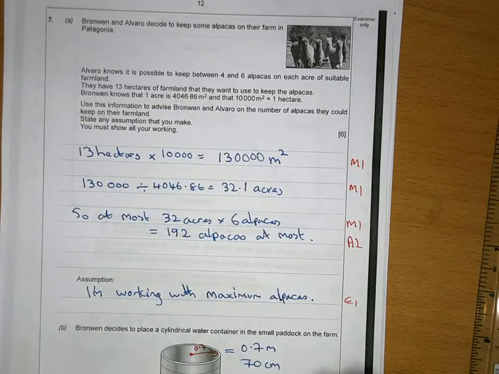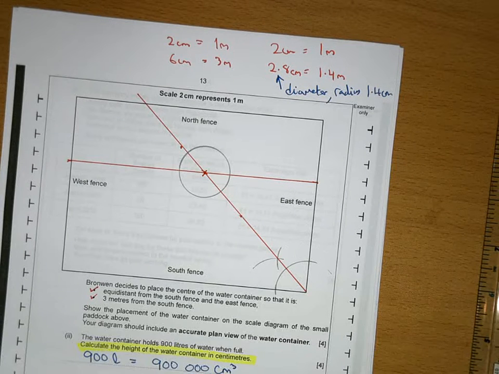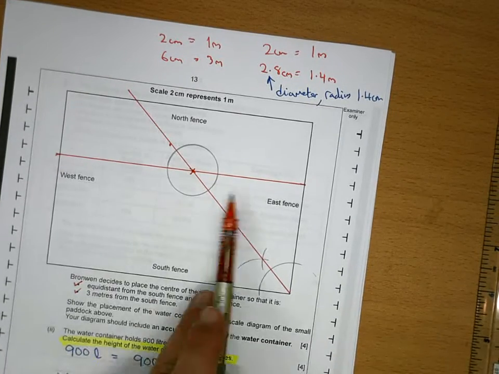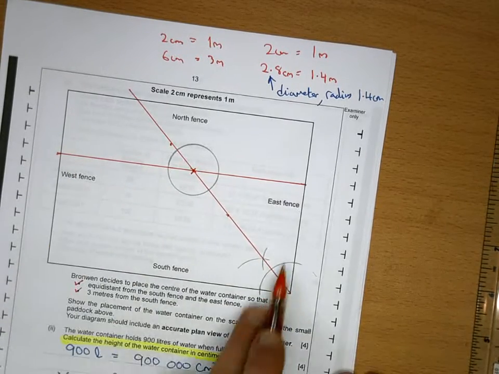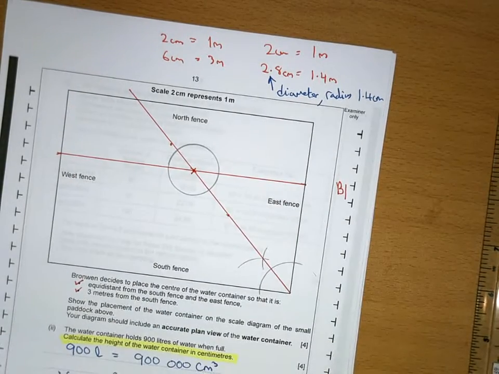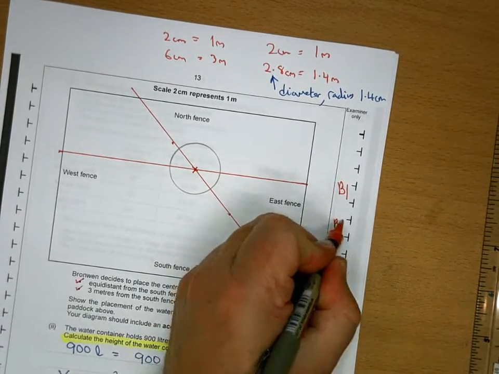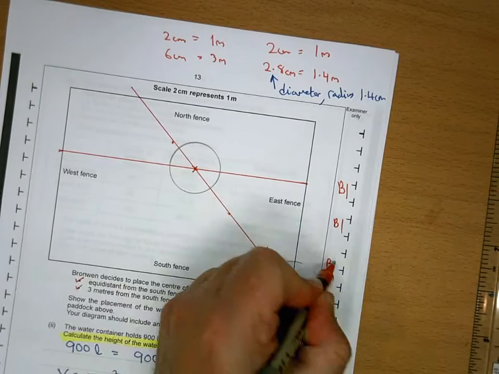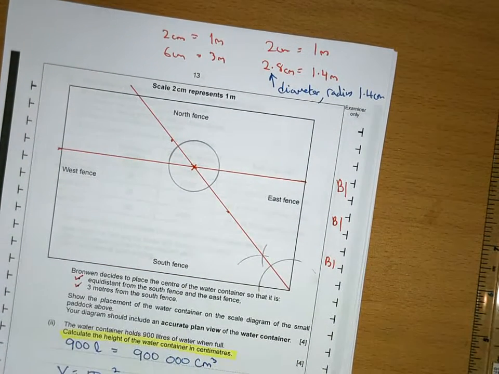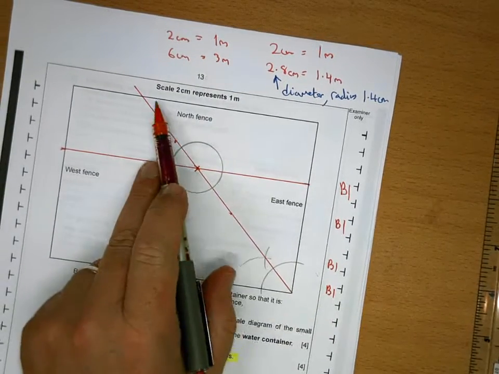And then for the loci question, one mark for the parallel line, the 6 centimeter line up, and a mark for the bisector, which is that one, and a mark for the circle where they cross, and a mark for making sure that that circle was the right radius using that strange little scale.